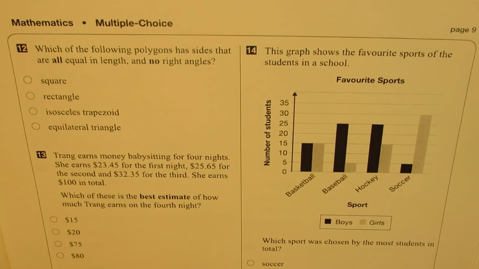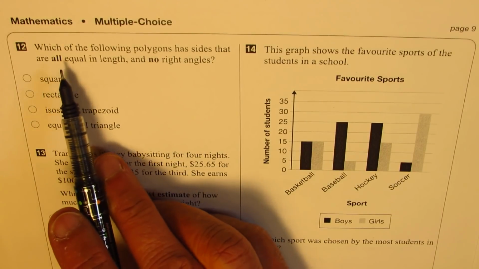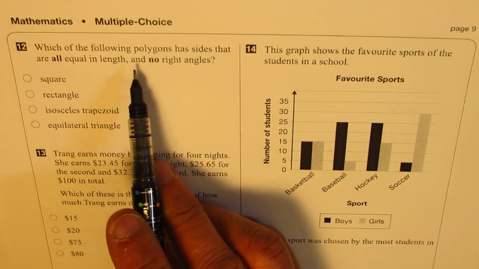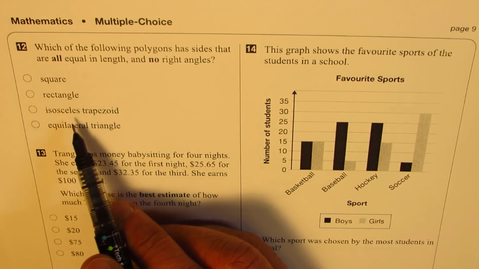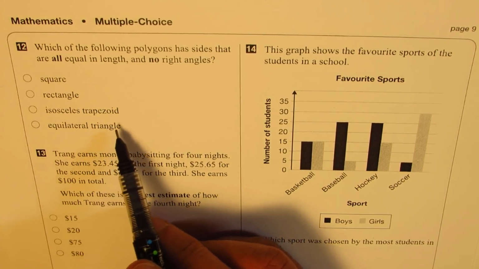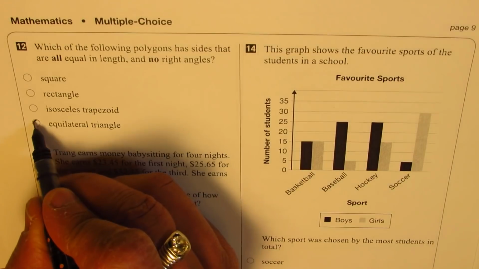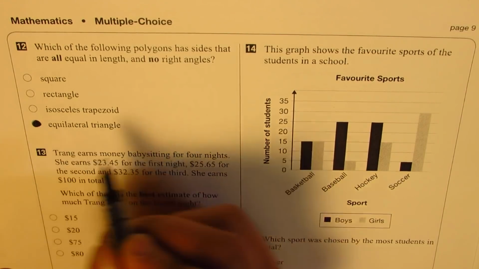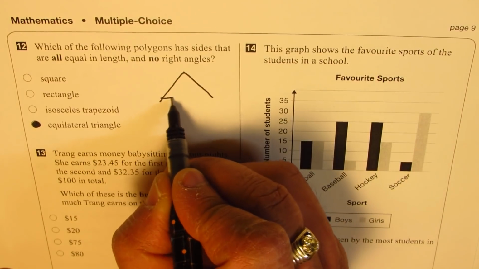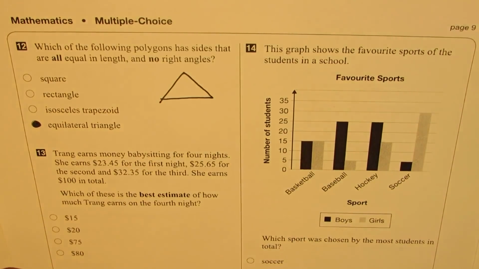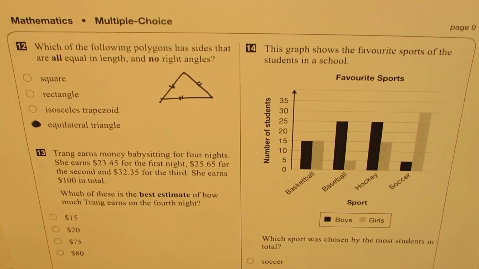Question number 12. Which of the following polygons has sides that are all equal in length and no right angles? Square, rectangle, isosceles trapezoid, and equilateral triangle. So clearly it is equilateral triangle, right? So that is the right answer. It has all equal sides and no right angle, correct? So that is the equilateral triangle. All equal sides and no right angles. Question number 13.